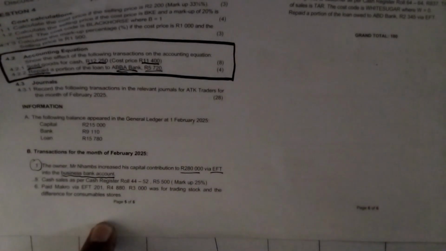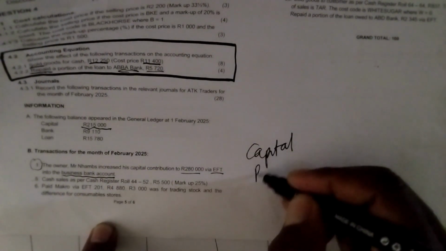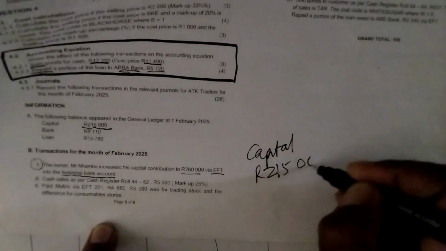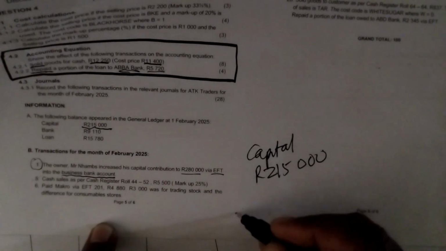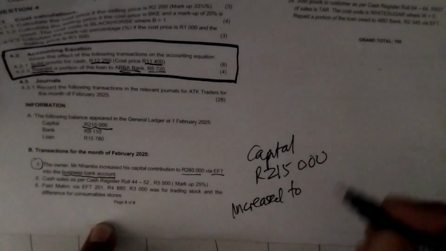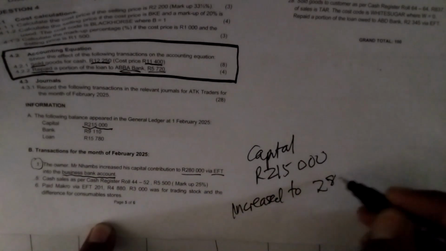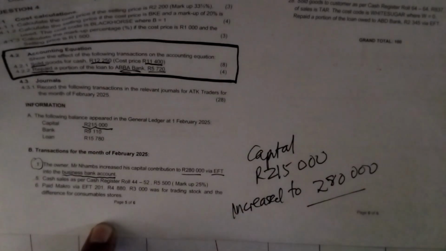If you check the previous information here, this business already had capital of 215. So the capital that was already there was 215, and then it was increased to 280,000.